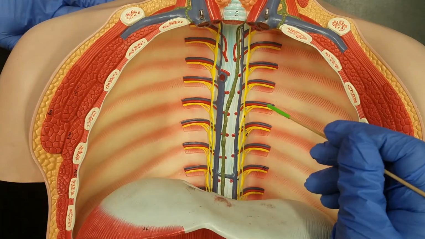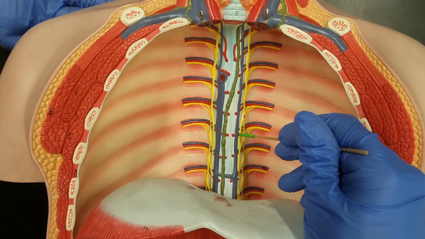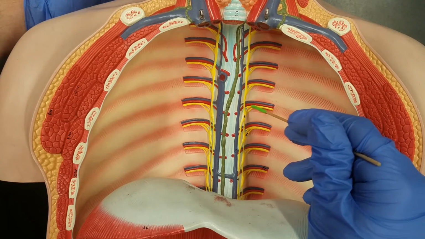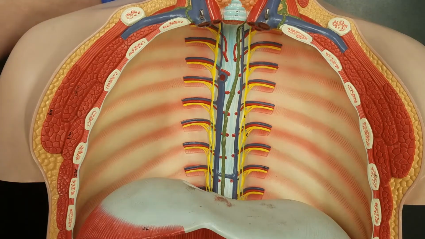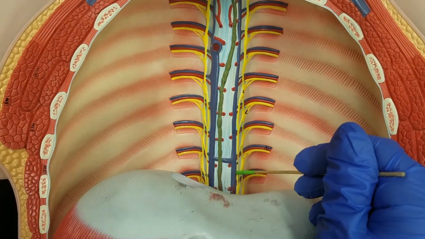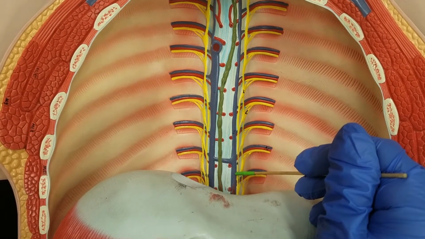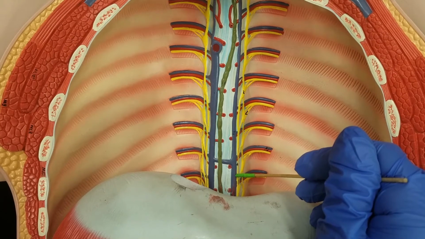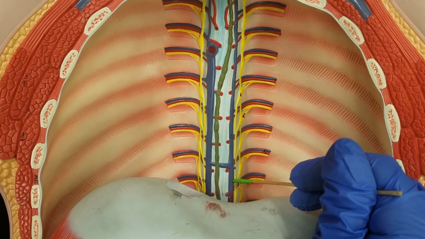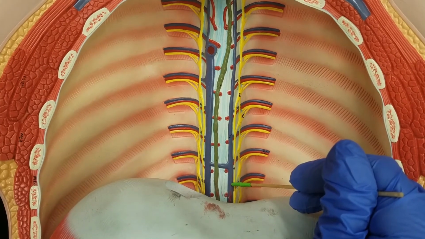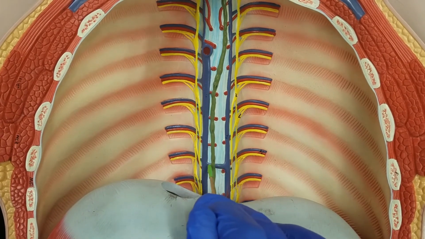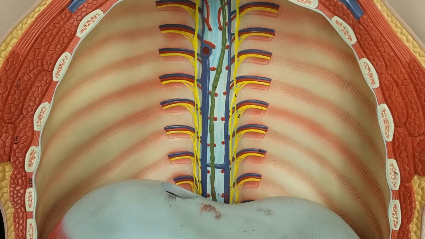On the left side of the model, here we can see our accessory azygous vein. That's going to drain from the 4th intercostal space down to the 8th intercostal space. And if we look just below that, we can see our hemiazygous vein. That means partial azygous or partially unpaired. The accessory azygous vein and the hemiazygous vein are essentially doing the same job as the azygous vein, just on the left side. And we can see right here, that's where they're crossing over to drain into our azygous.